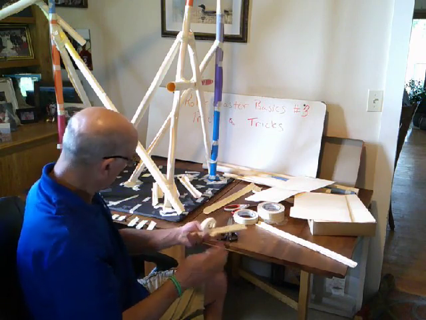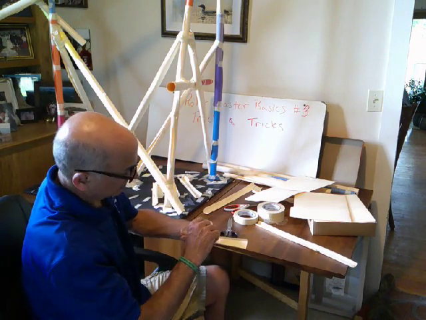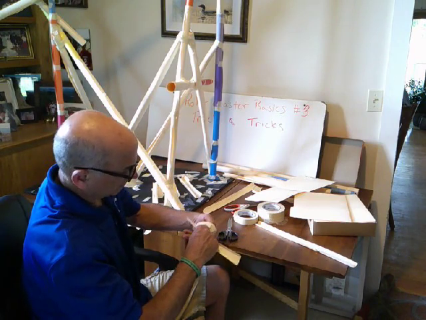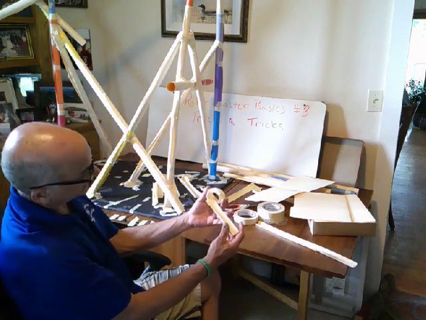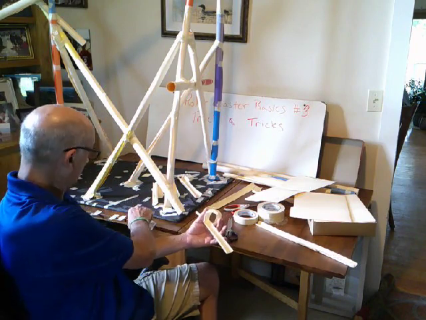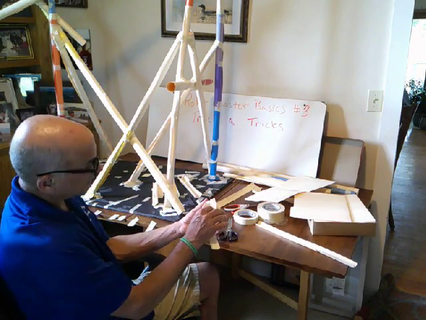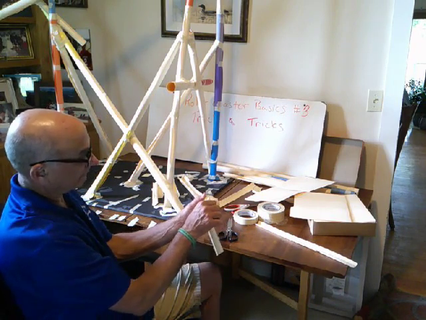Then you make a loop by rotating it all the way around. Once you get there, you can take your piece of tape, tape it together to hold it, and then you can shape it. As you shape it, you put some tape there to hold it.